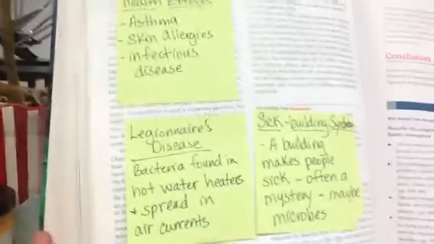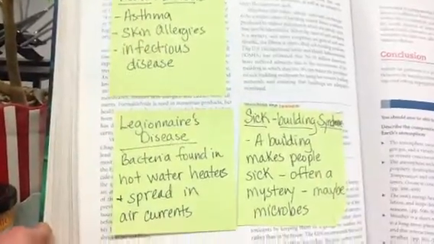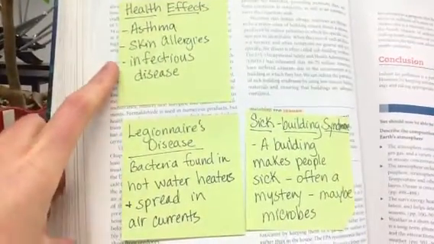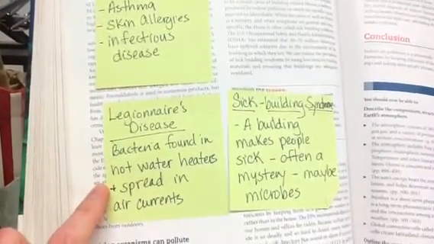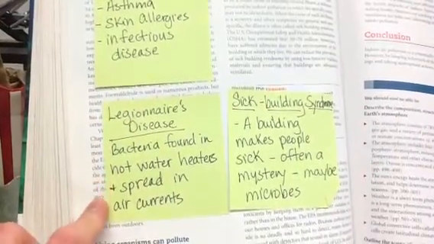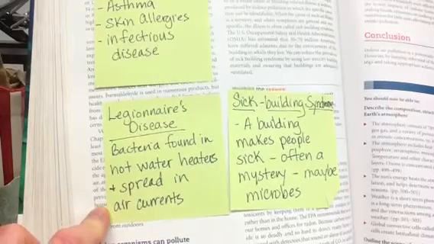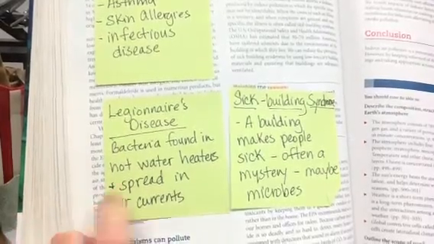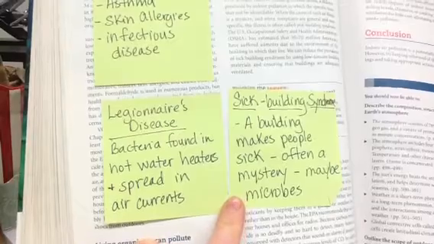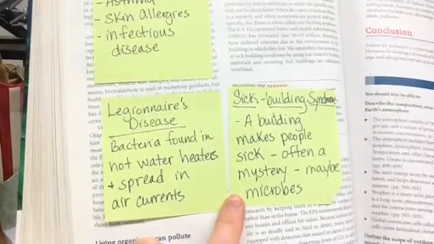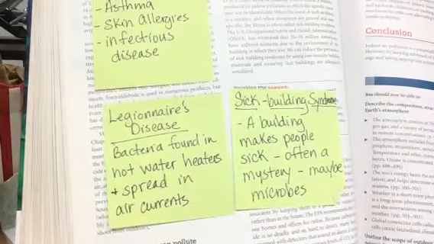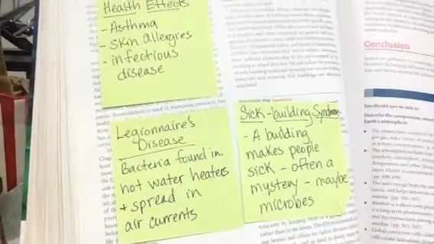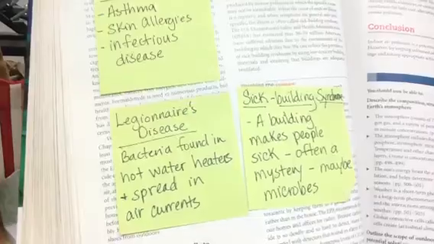And last but not least, quickly, the health effects of indoor air pollution: asthma, skin allergies, infectious disease. Make sure you know about Legionnaire's disease for the AP test. It's a bacteria found in hot water heaters and spread in the air currents. Nasty stuff. And then the last thing, sick building syndrome. When people get sick and they can't figure out why. Perhaps it's microbes, perhaps it's something else, some indoor air pollutant. And that is the end of Chapter 17 Sticky Notes.